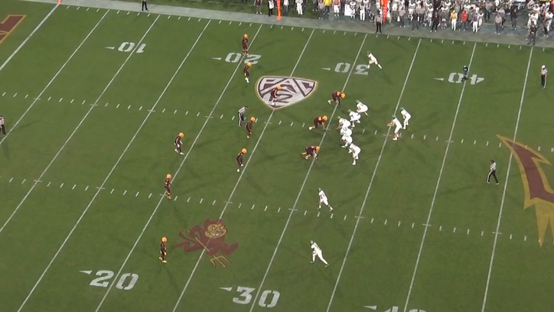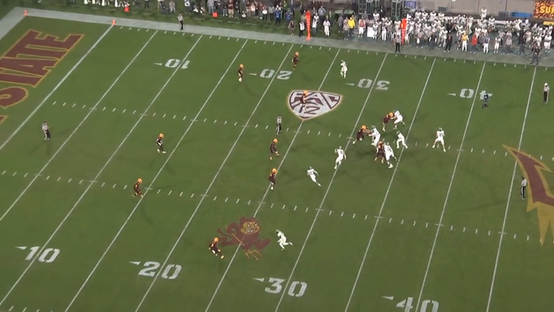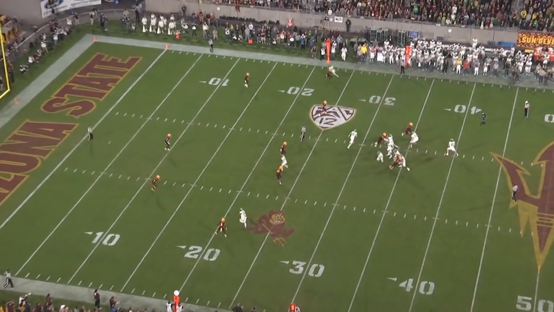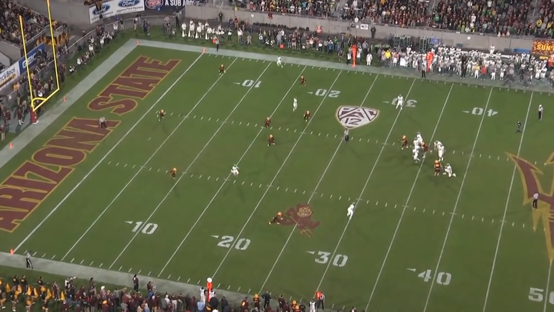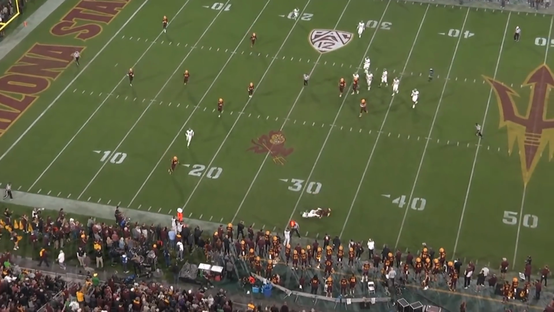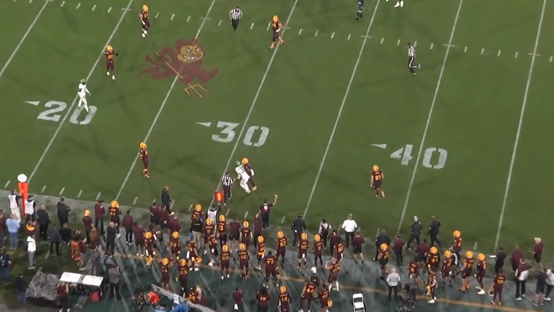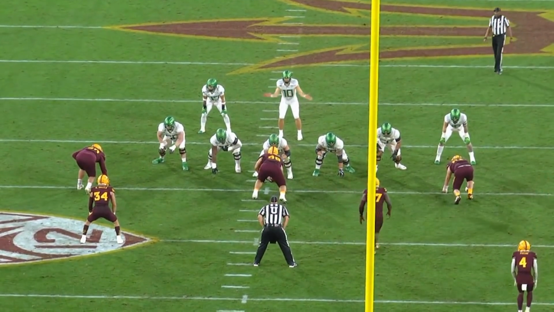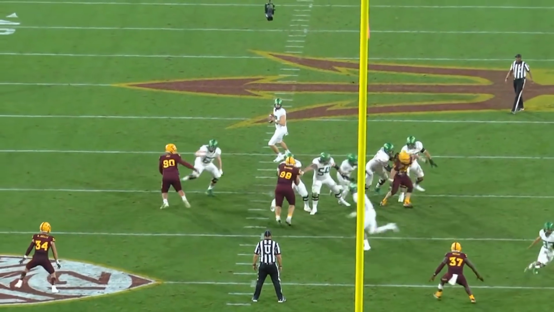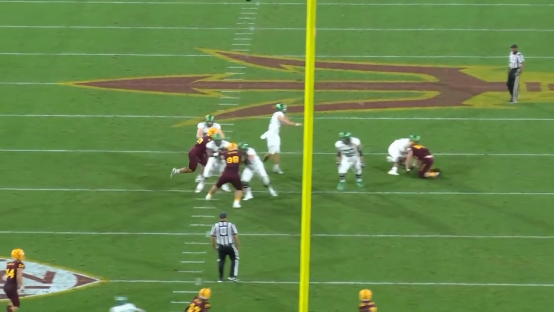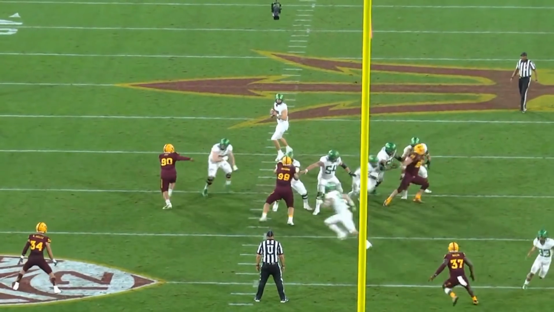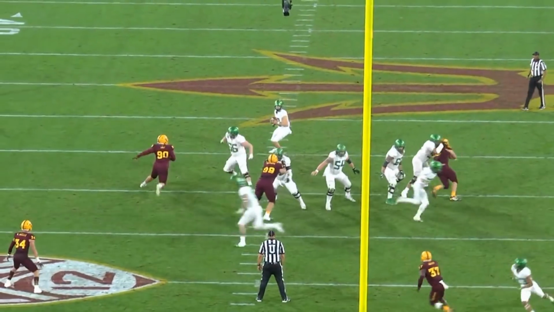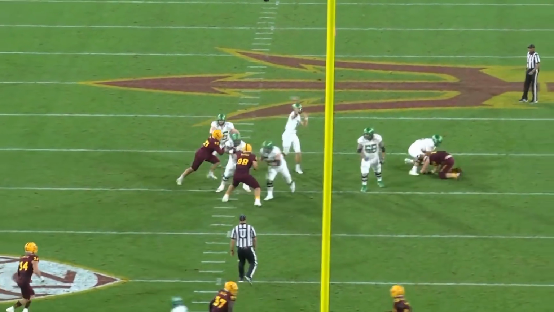So again, I can't tell you why he doesn't throw that in or curl, whatever it is, but it's there. And when you're down 10, you don't need a completion at the line of scrimmage. Again, hitching up this time, there's no, they're rushing 3, really 2. The guy falls and he sits on him.